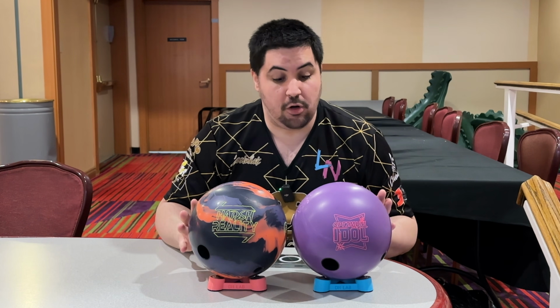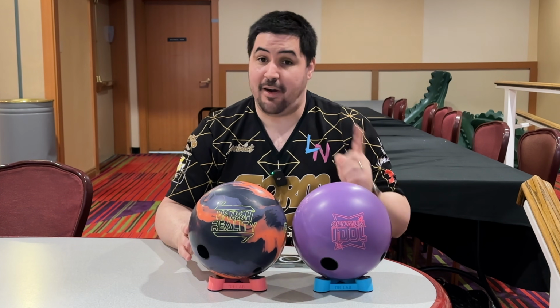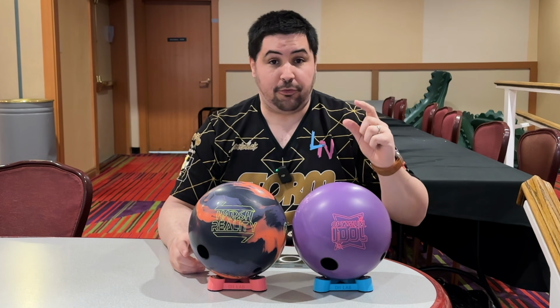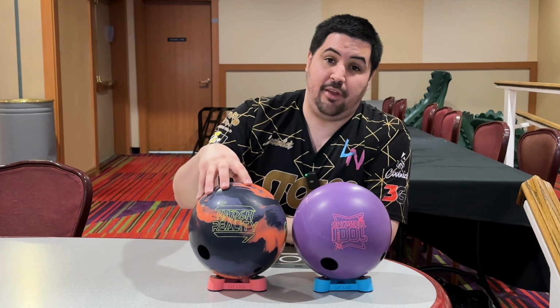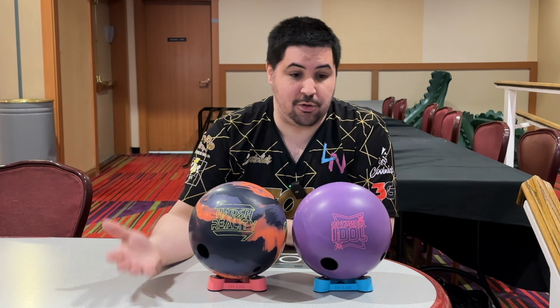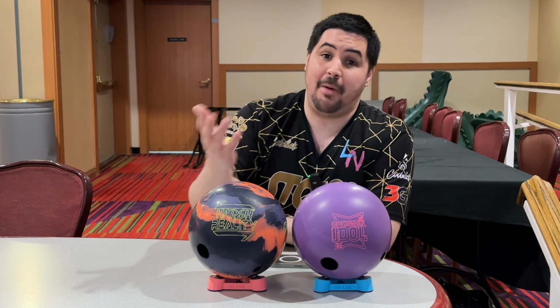And I chose these for a reason because the core numbers are very, very similar. RG and differential, very, very similar. Obviously, the Harsh Reality has an asymmetry to it where the Optimum Idol does not.